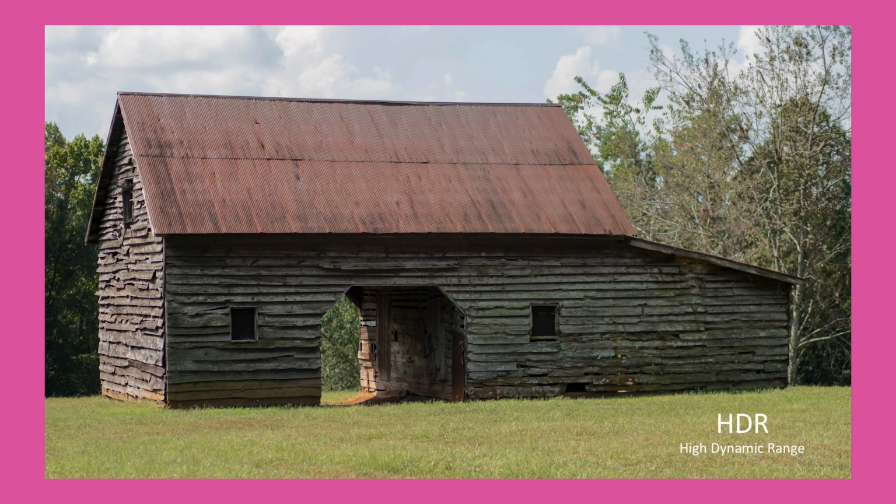The iPhone does it not so well, but this I've actually taken all of those pictures from f4 to f22. I've put them all together in a program, and so you can see I have all my highlights and all my shadows. This is the way that your eye sees it. So when I look at this barn, this is exactly what I see.